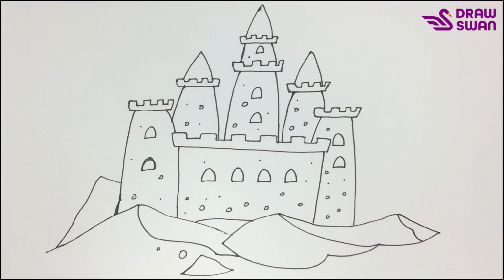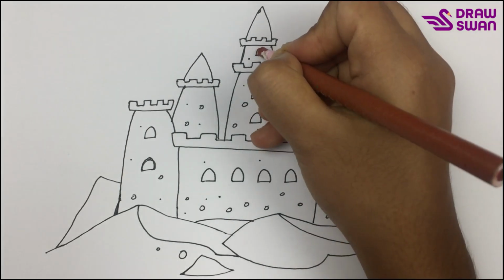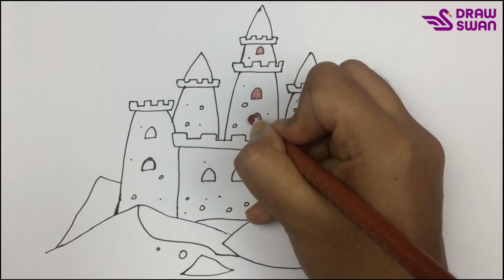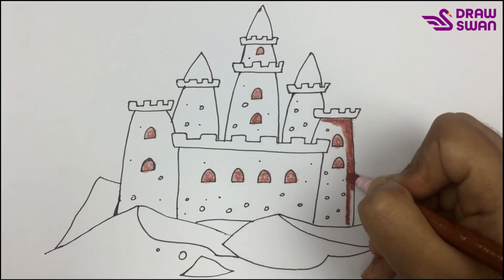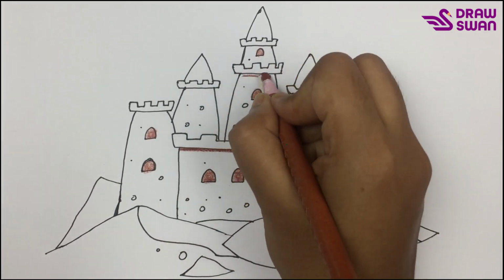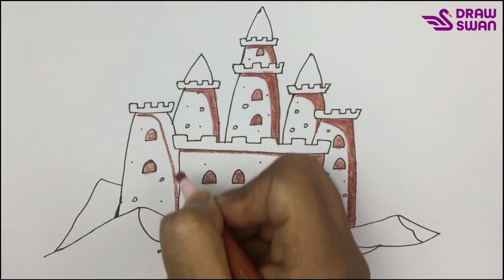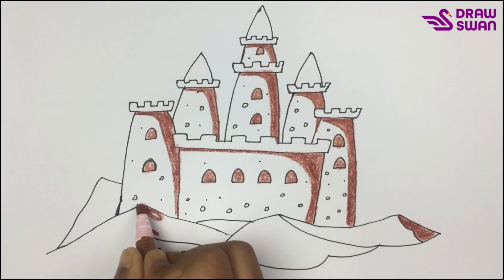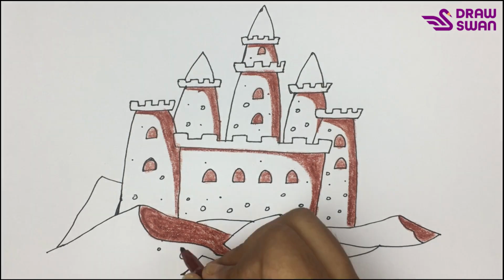My drawing is done. Now it's time to do the coloring. For the coloring, I'm using my brown pencil. I'm using my brown pen.